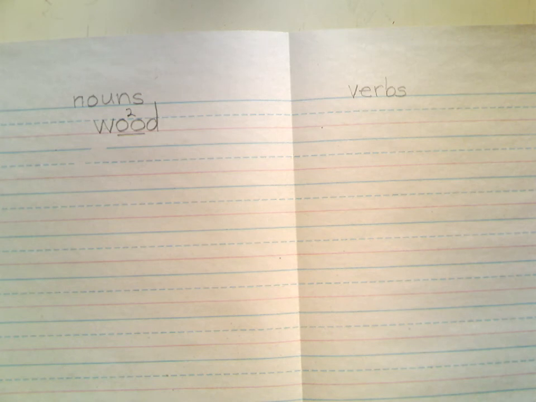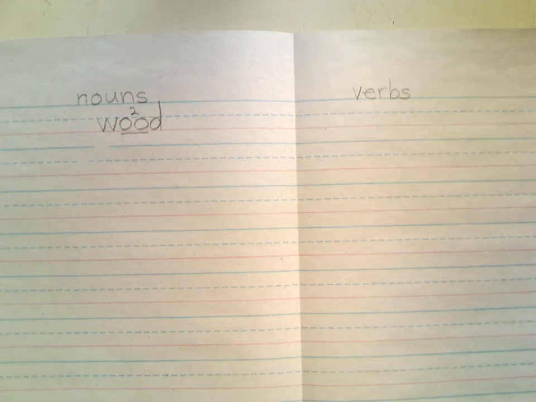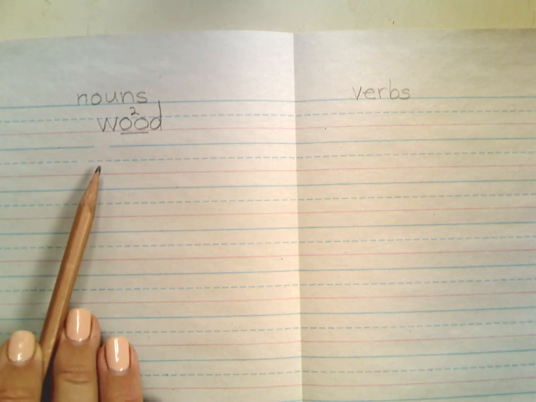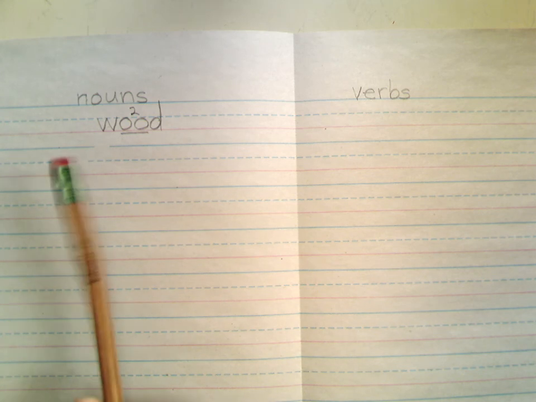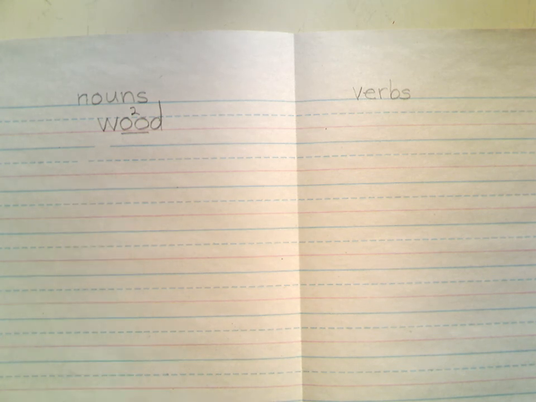All right, our next word is match. And I'll use it in a sentence because sometimes we need that to help us know. Let's see, I used a match to light the candle. All right, class, is match a noun or a verb? Tell me in 3, 2, 1. All right, good. I hope we said it was a noun. Again, if it's something that you can touch and use to light something, then it's a noun.